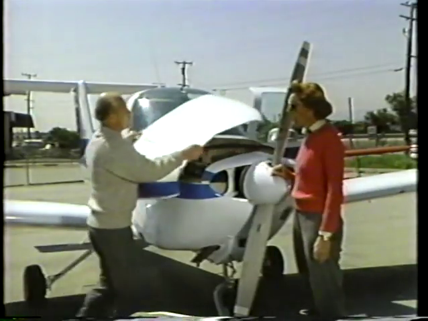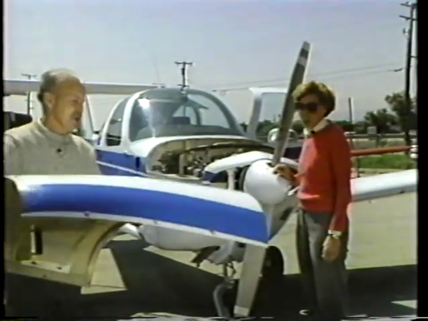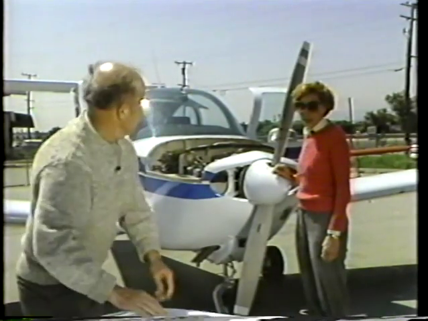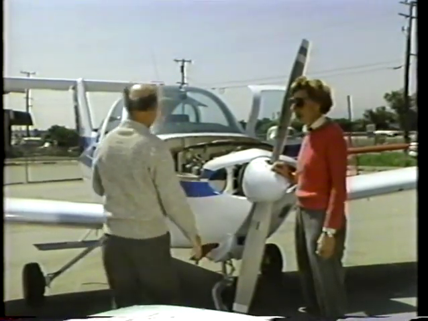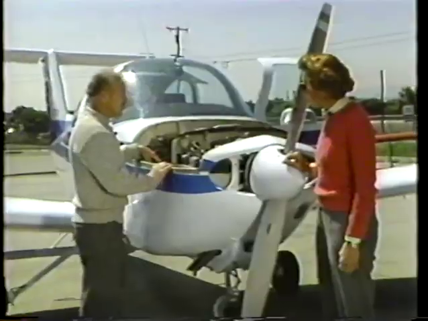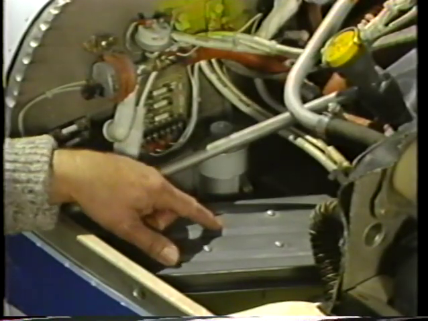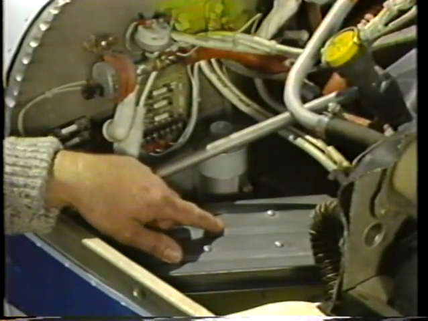Ken, what are the major components of the electrical system? We have the battery and the alternator and the voltage regulator, and the fuse blocks and the associated switches and wiring. The battery is located right here in this sealed battery box, and this is where the electrical charge is stored when the aircraft is not operating.